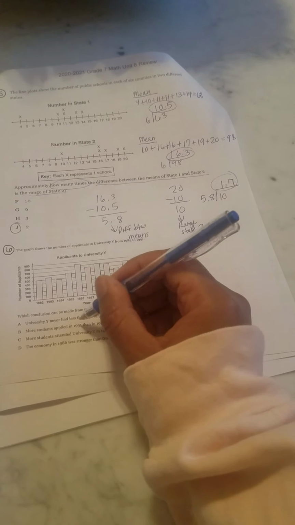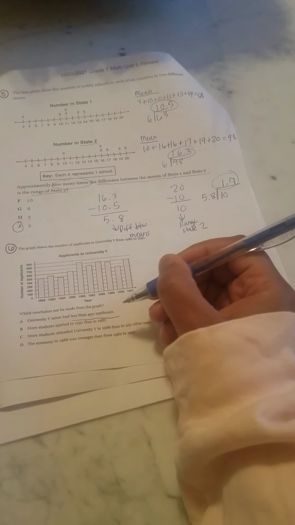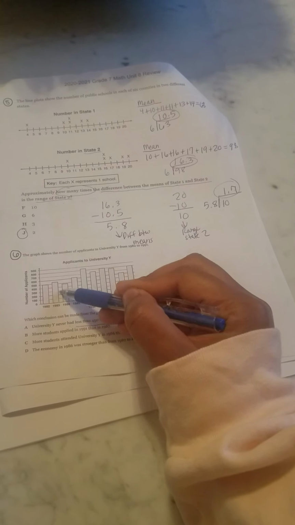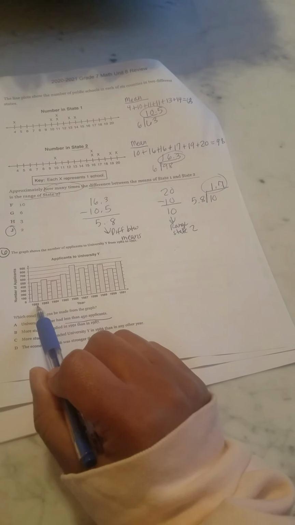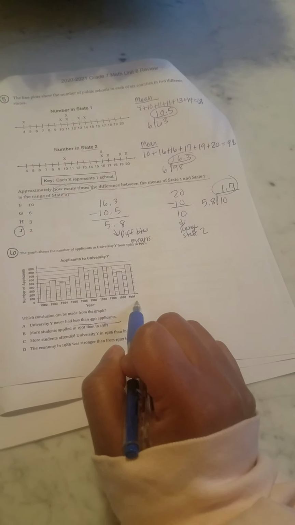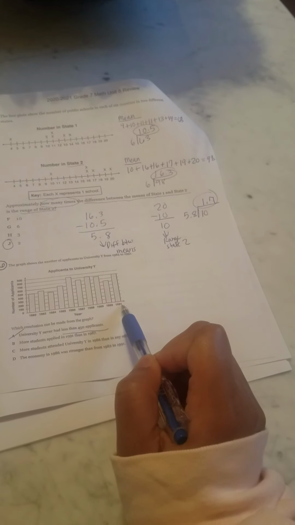This says that University Y never had less than 450 applicants. Okay, so don't be tricked. I do know that there's nothing here that is less than 450, but this does not include all of the years. This is only 1982 to 1991. So I can't say that in another year that's not here they didn't have less than 450. I only have a certain amount. They could have had less than 450 in 1995. So I can't say that this is true.